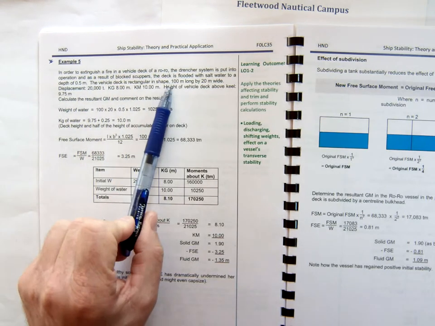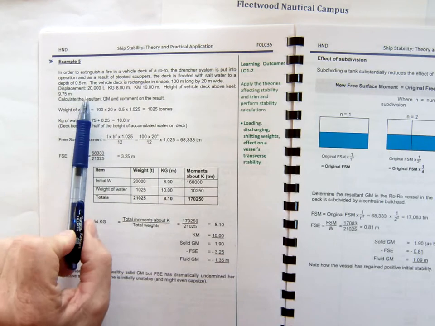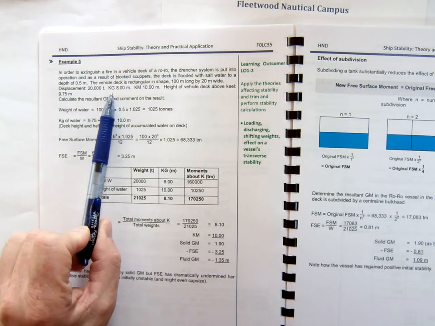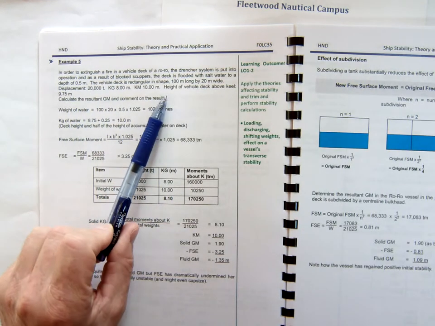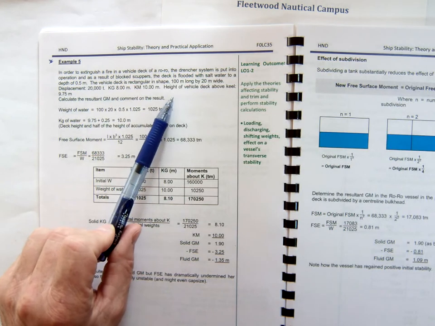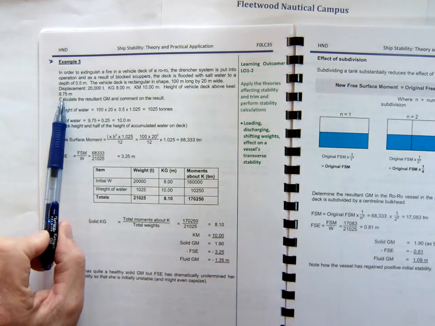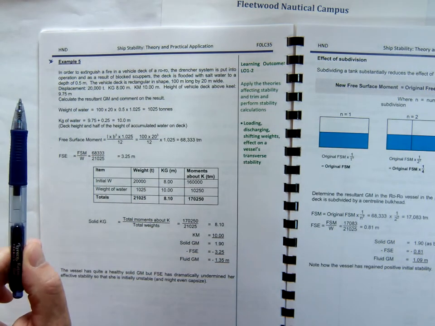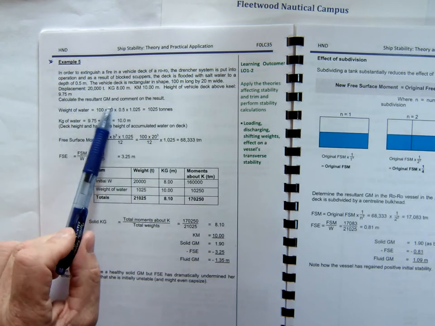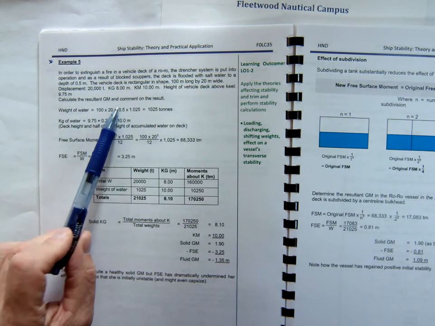dimensions of our deck, 100 metres long and 20 metres wide. There's our displacement, KG, KM, height of the vehicle deck above the keel, 9.75 metres. Calculate the resultant GM, and let's have a look at the result.